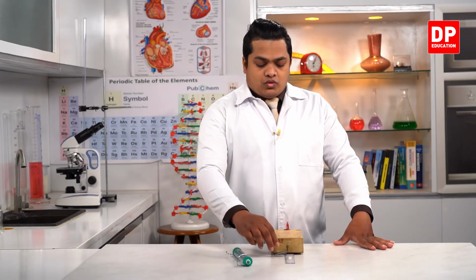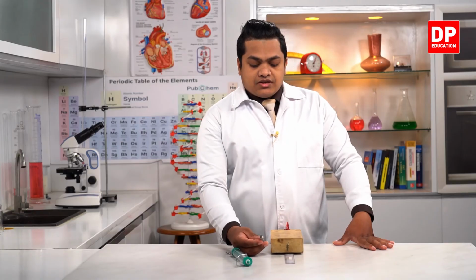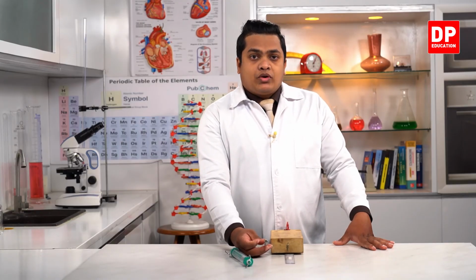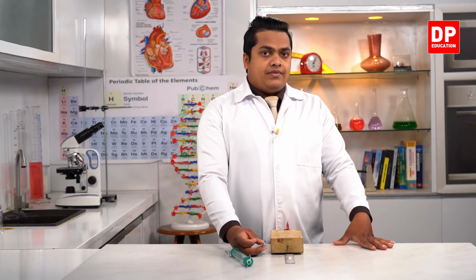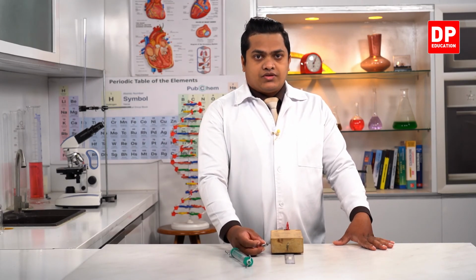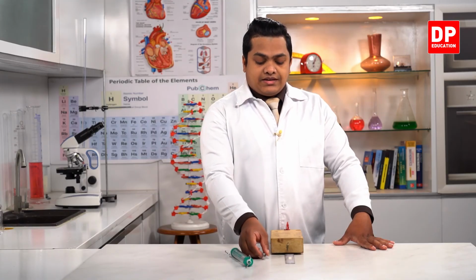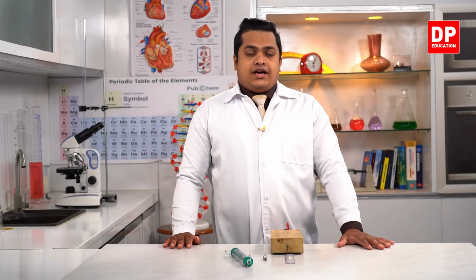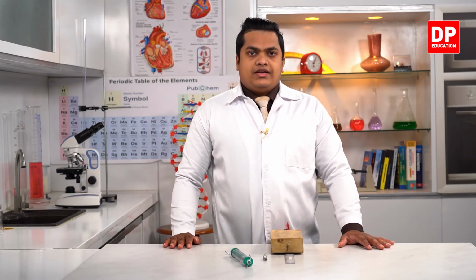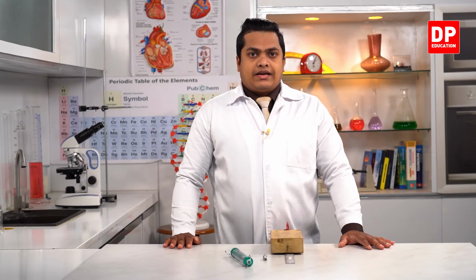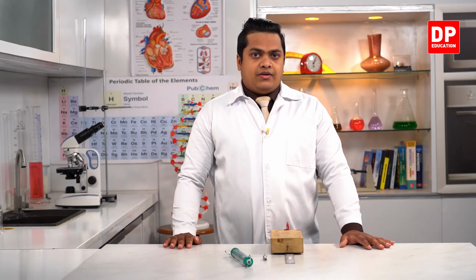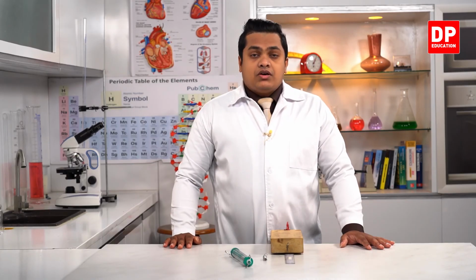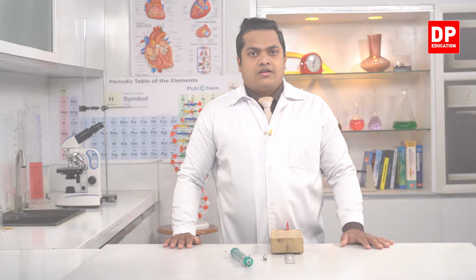Then to increase the length of the spring up to 10 centimeters, I had to apply 3 Newton of force. So these are the 3 cases and the 3 readings which I took from the activity. Let's head on to the classroom and fill out the table from our observations.